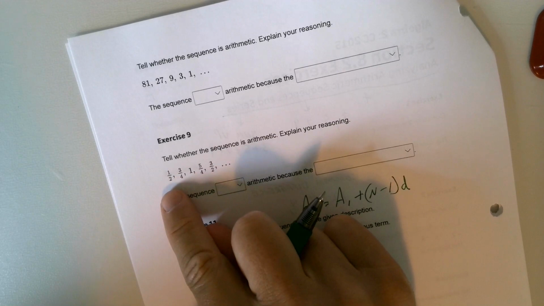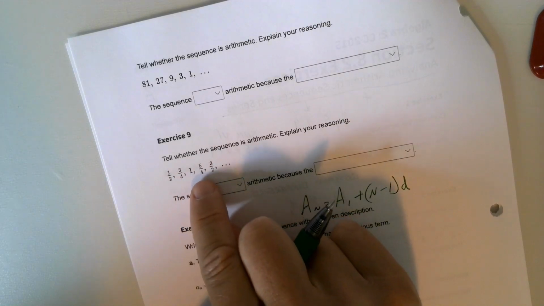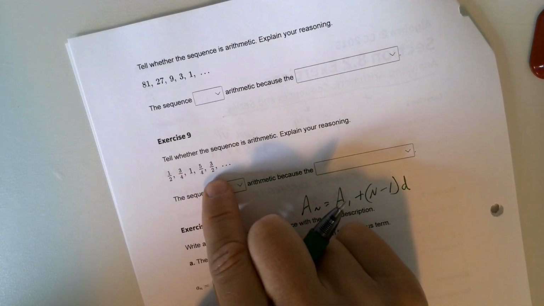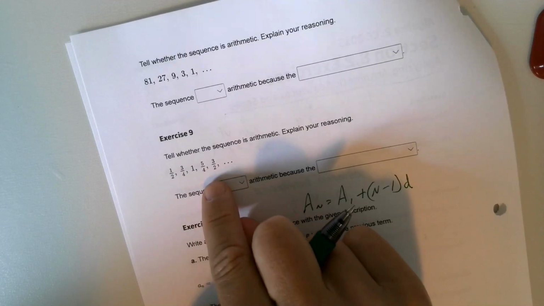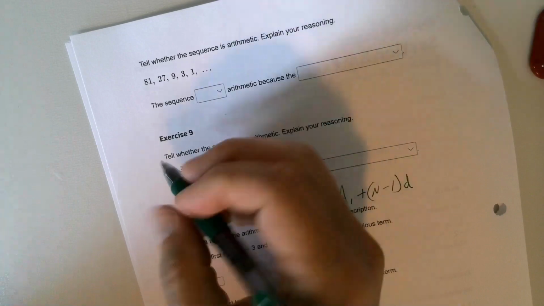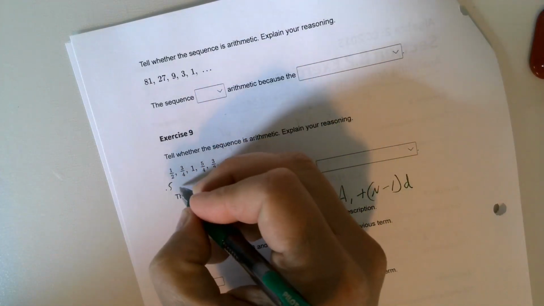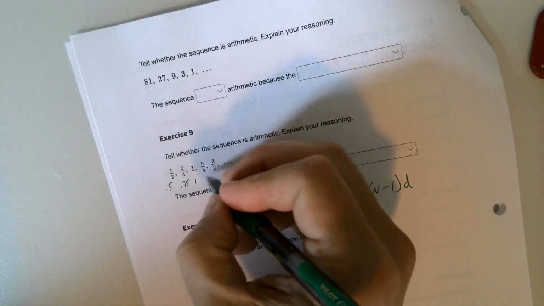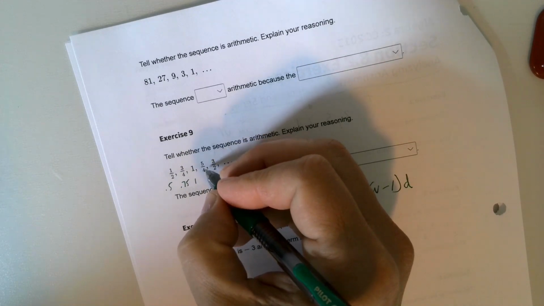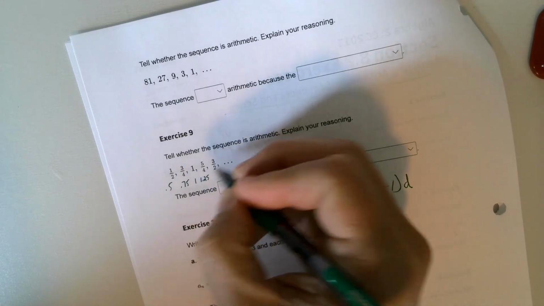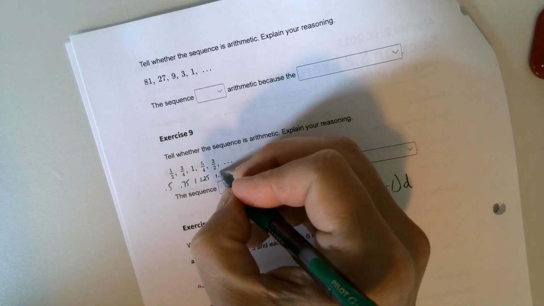So I have a half, and then I have 3/4, and then I have 1, and then I have 5/4, and then I have 3 halves. I'm like, dang, that's kind of confusing because those are all different denominators. So one of the things you could do is change it to a decimal. So this is 0.5, and this is 0.75, and this is 1, and 5/4 is 1.25, and 3 halves is 1.5.